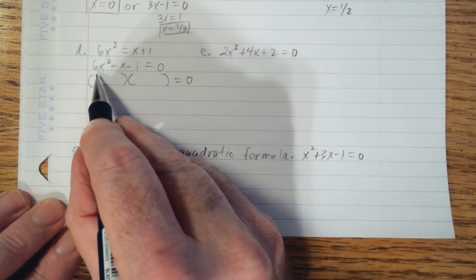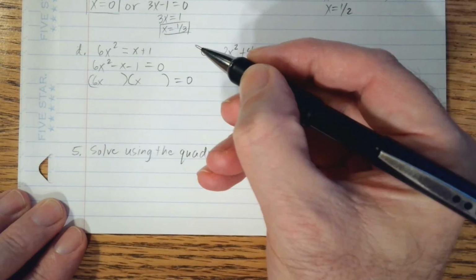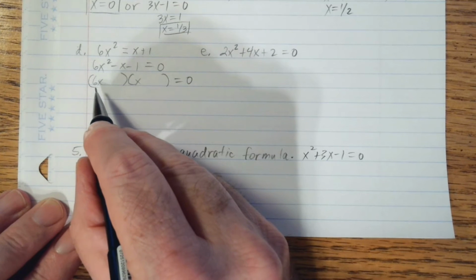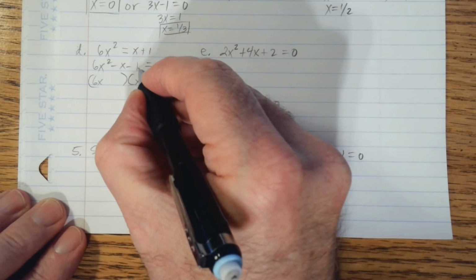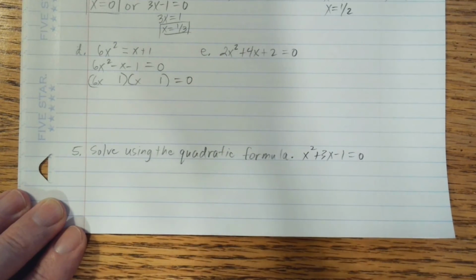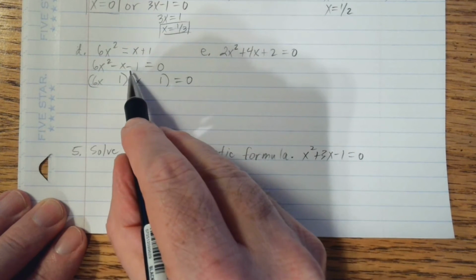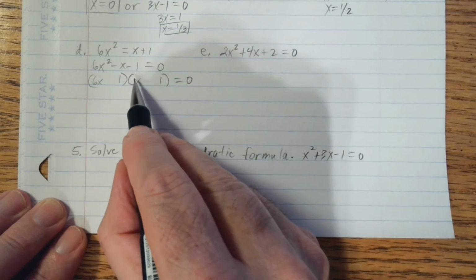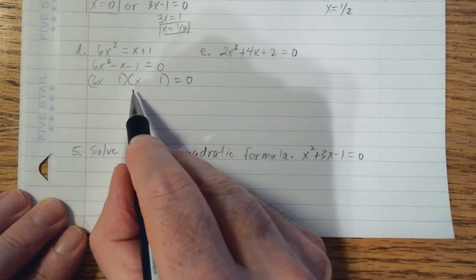So we've got a couple of choices here for 6x squared. We could use 6x and x. But keep in mind, we could also use 2 and 3, or 3 and 2. And so we have a couple of possibilities here. Now for getting this 1, we're going to need 1's here and here. Now, notice that that's a negative 1 here, so these two multiply to a negative 1. And our middle term is negative 1.